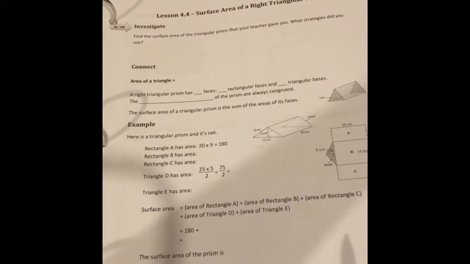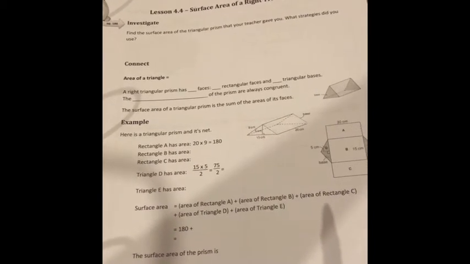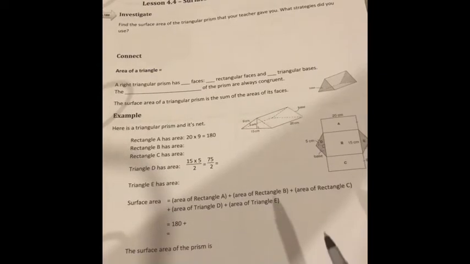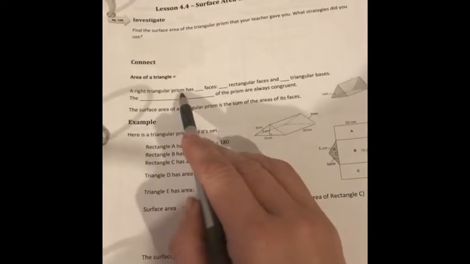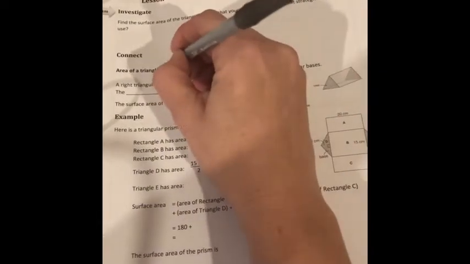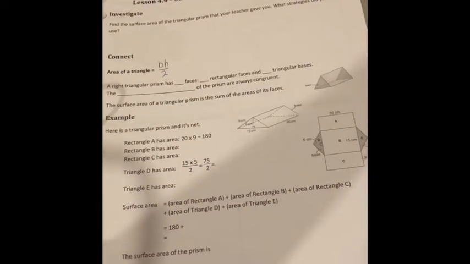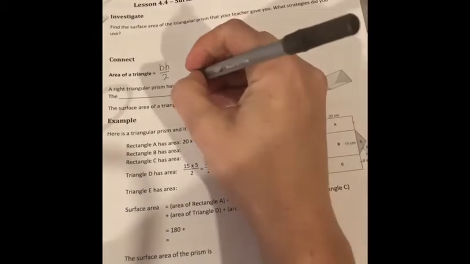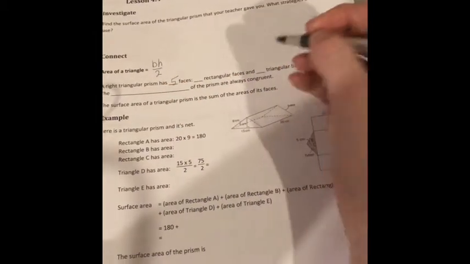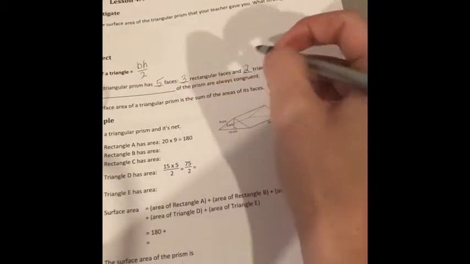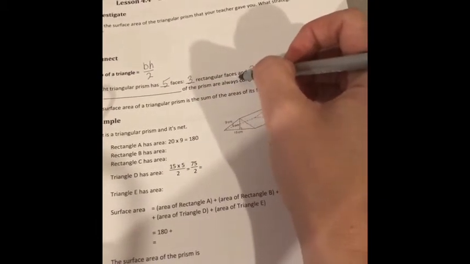Now we are doing the surface area of a right triangular prism, lesson 4.4. So remember, an area of a triangle is base times height divided by 2. A right triangular prism has 5 faces. There's 2 triangular bases and 3 rectangular faces.